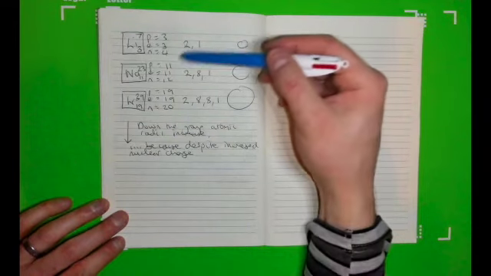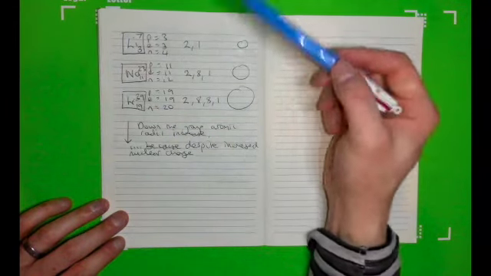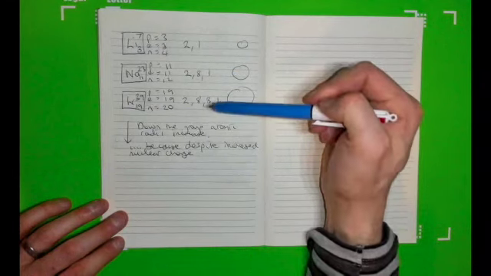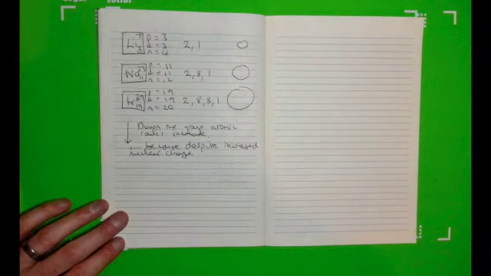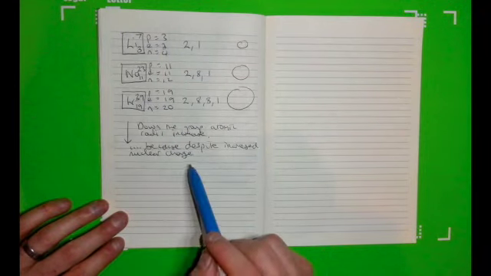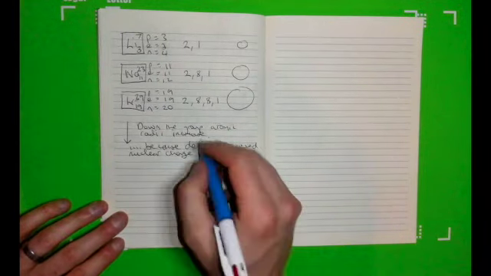And when we write the electron arrangements, it should be blatantly obvious here. This one's got 2 shells, this one's got 3 shells, and this one has got 4 shells. So despite increased nuclear charge, as we go down the group, the number of shells increases.